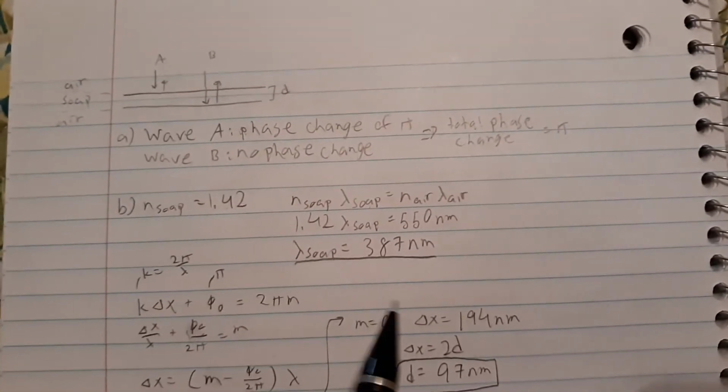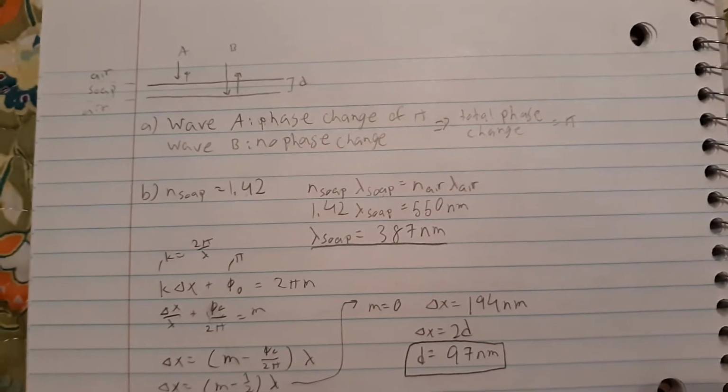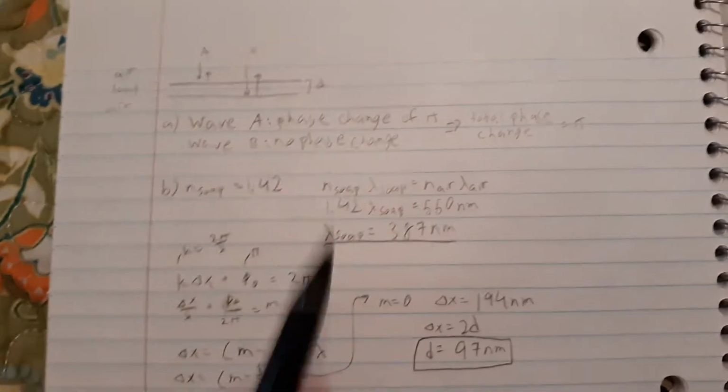So part A is asking what is the total phase change or difference in phase between the two light rays, and then B is asking what is that thickness D.